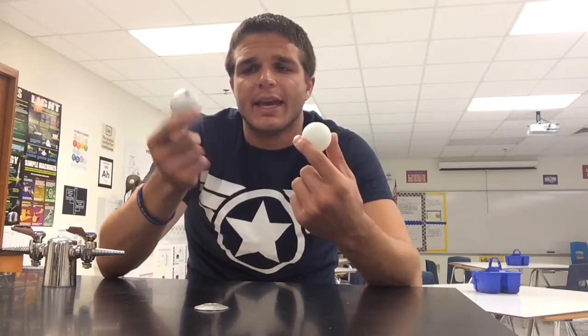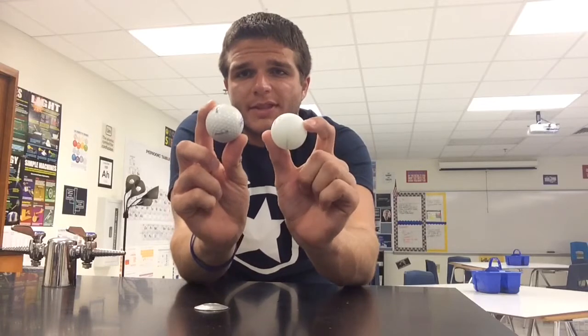So I have two objects here. One is a ping pong ball. One is a golf ball. Okay, and they are almost identical in size if you look really closely. Now they vary in density, and the reason for that is this. If you were to grab a golf ball and a ping pong ball and kind of weigh them, the golf ball is more massive. It has more mass.